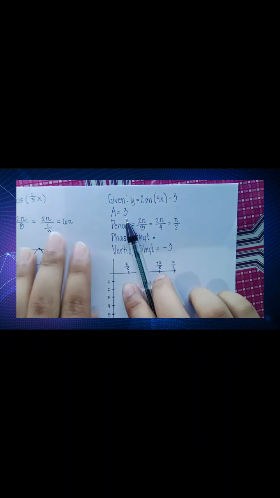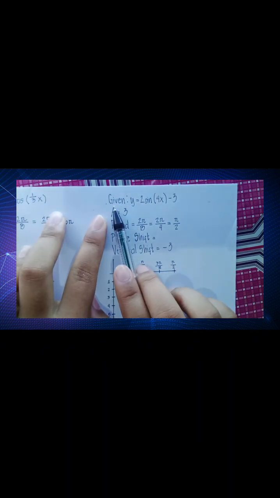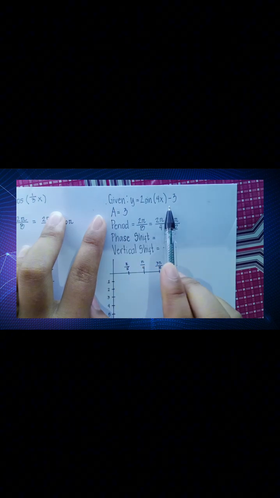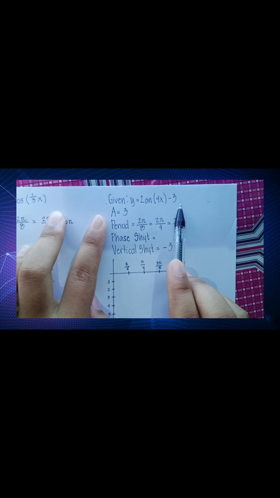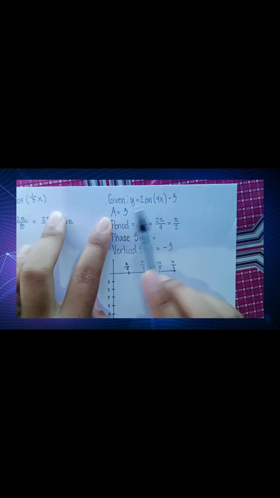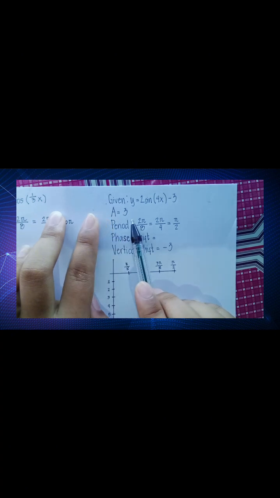So yeah, that is our graph. So that is our answer for the given number 1. So that is our graph for given 1.